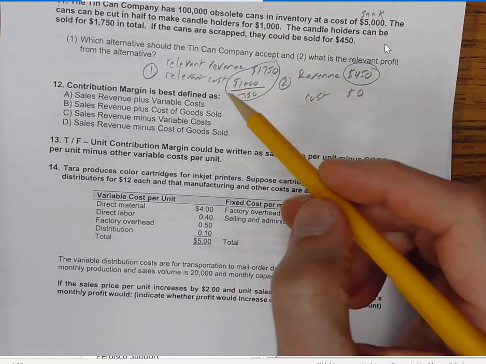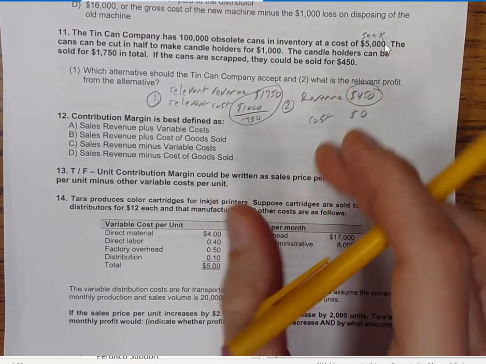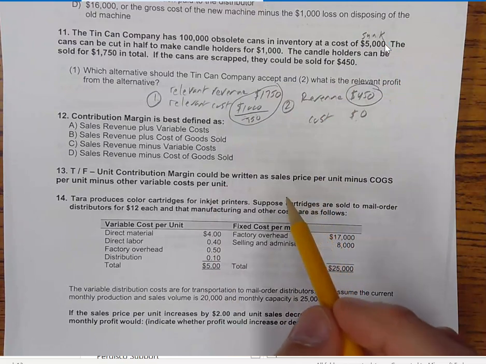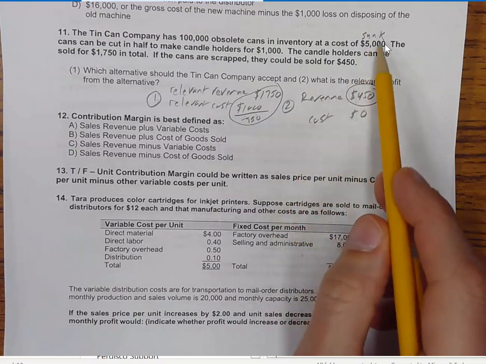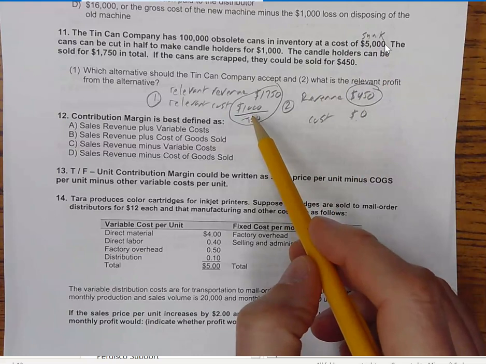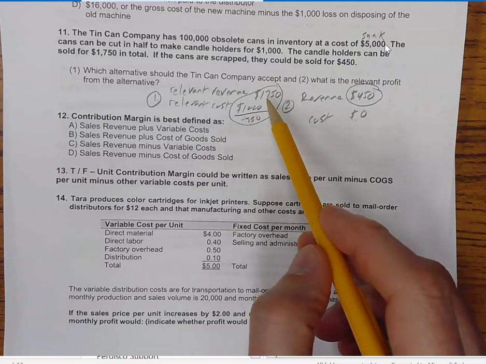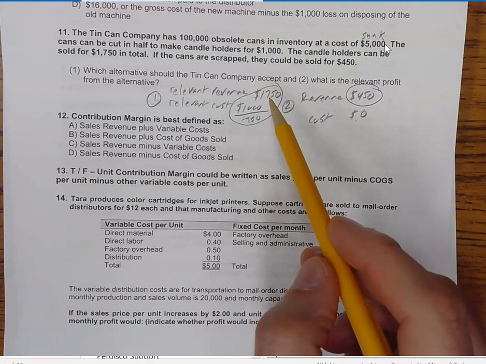It is very, very important that we understand we are not focused on 5,000 plus 1,000 and then say, okay, that's our cost, and then we're selling it for $1,750, we've got a loss. I understand that. I get that.